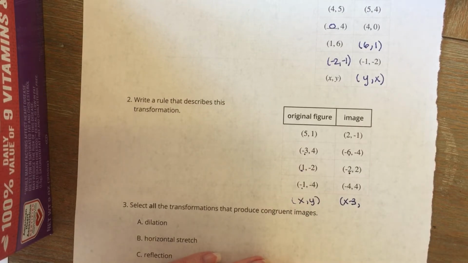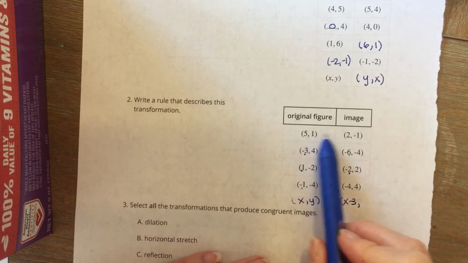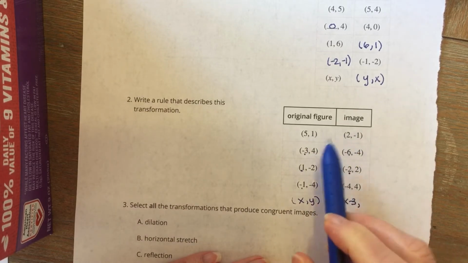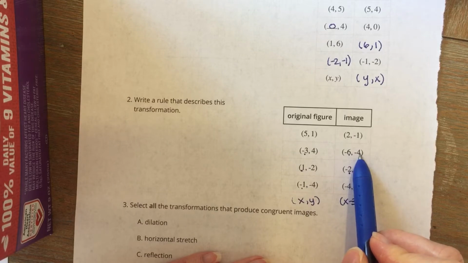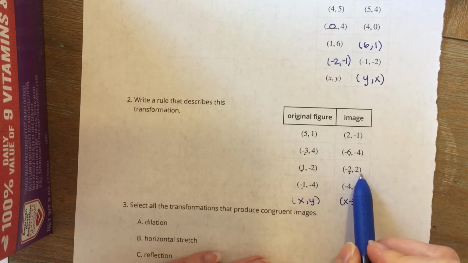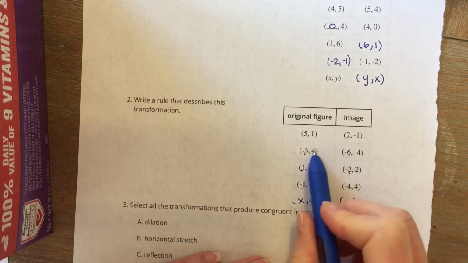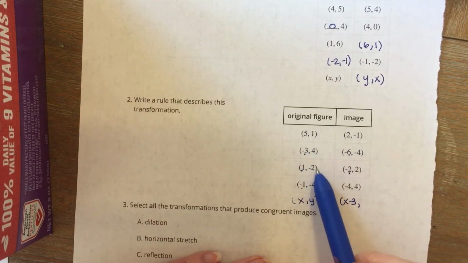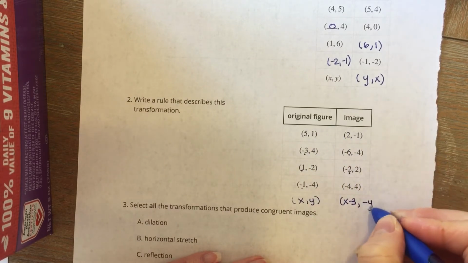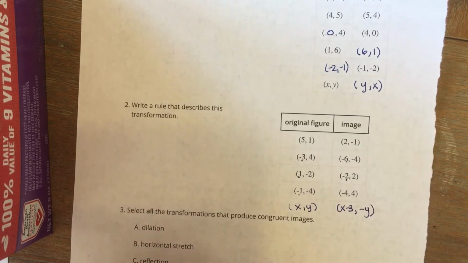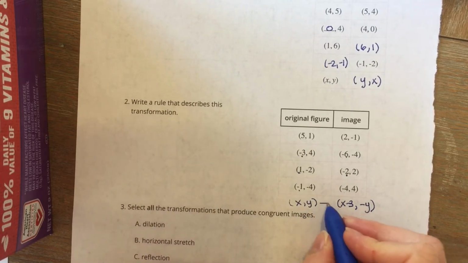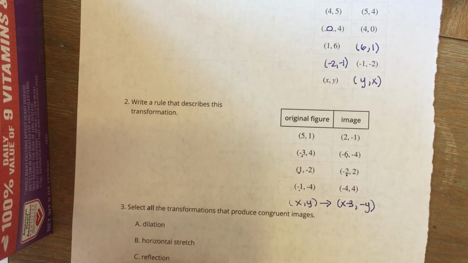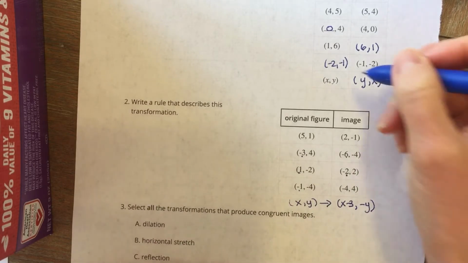So now what's going on with my Y coordinate? Well, this was 1, it went to -1. And 4 went to -4. Oh, and -2 went to 2. And -4 goes to 4. It looks like my Y coordinate's staying the same, it's just the opposite sign. So I'm multiplying whatever my Y coordinate is by a negative. So it looks like my missing rule for this transformation is (x, y) goes to (x - 3, -y).